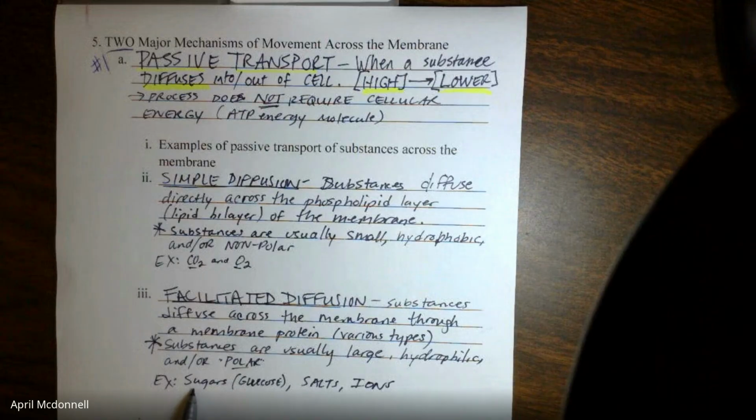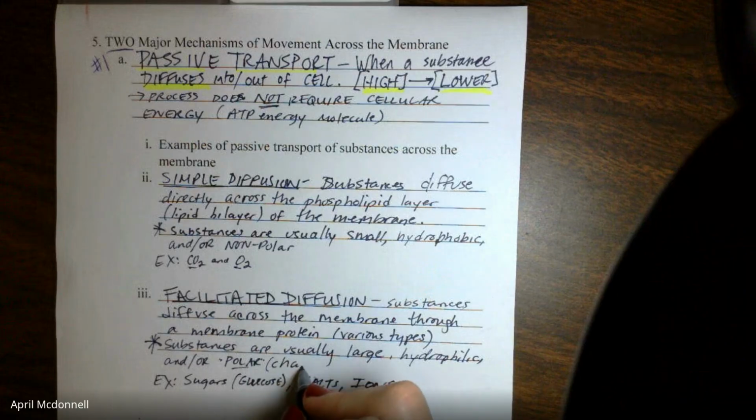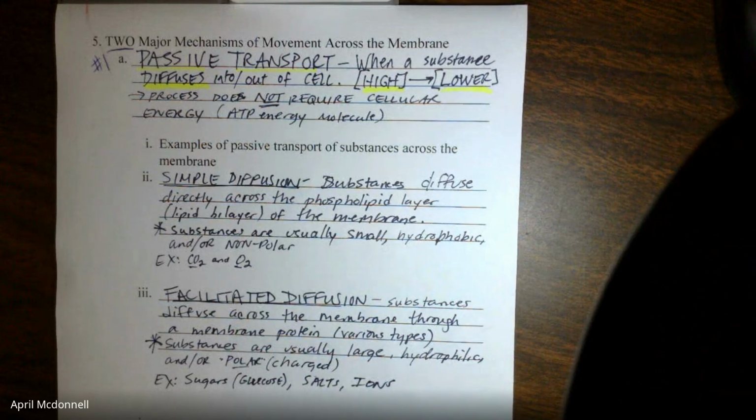All of these examples are examples of either large or polar substances. So please do not forget that the term polar means a charged substance, meaning it has positives or negatives or both of them attached to it. Oil does not like charged substances. Oil is not a charged substance, so it does not attract any sort of polar substances.